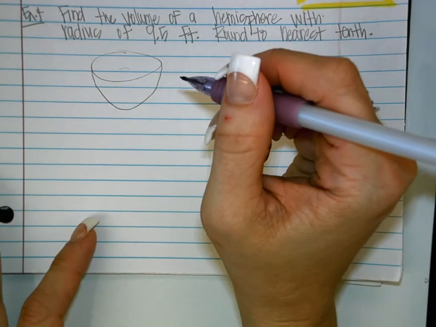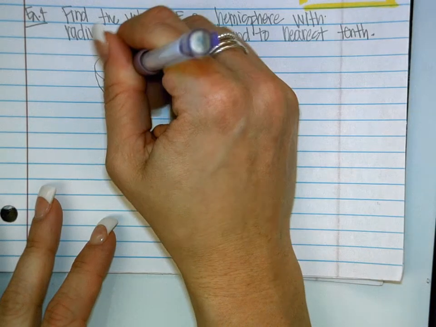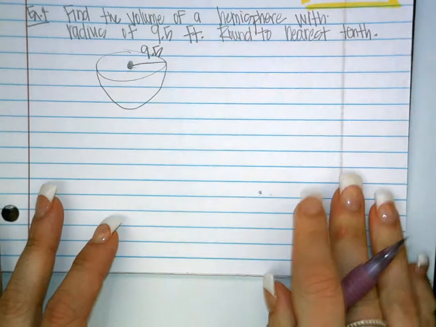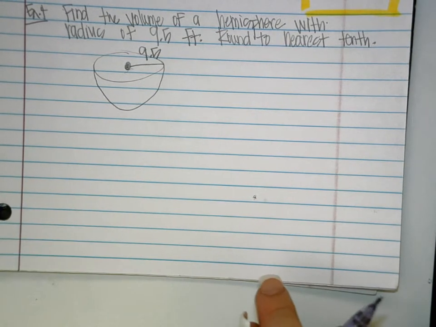Like a cereal bowl, exactly. Not a cereal bowl, just a regular bowl. Well, maybe I want to be creative. I'm drawing cereal in it. Don't forget the spoon in the milk. I'm not good at this.